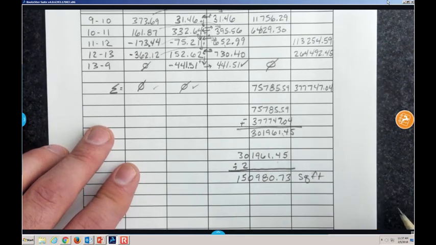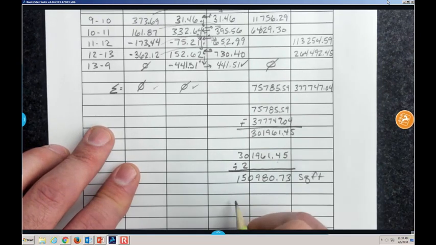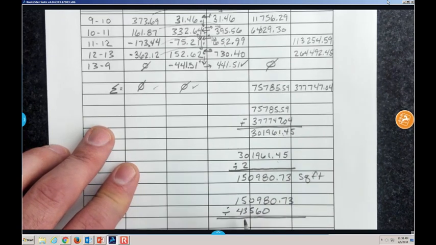Alright? And let's turn the square feet into acreage. Divided by 43,560 square feet to acreage, and our acreage is 3.47 acres.